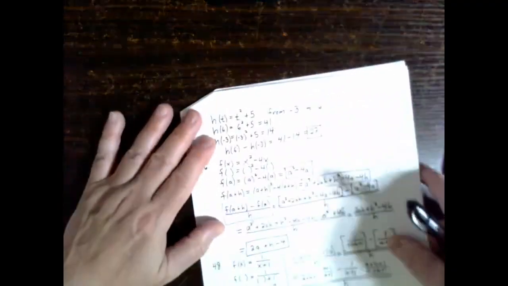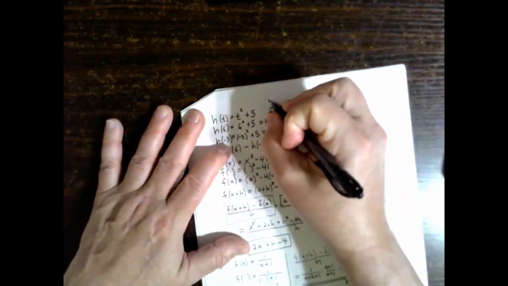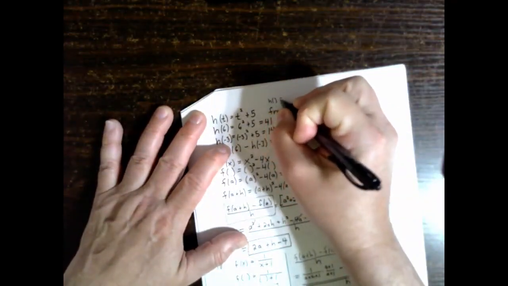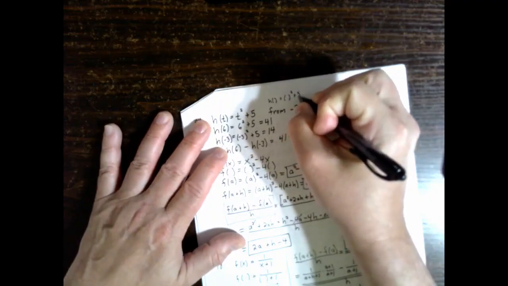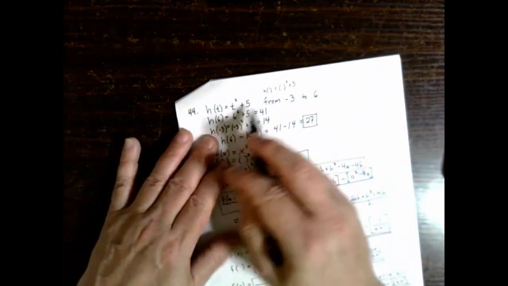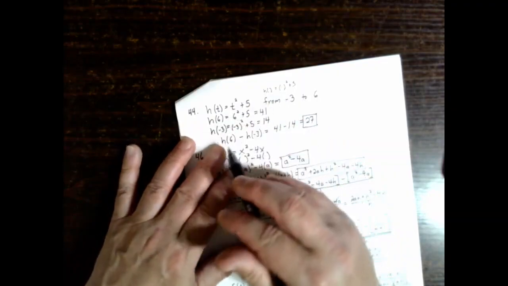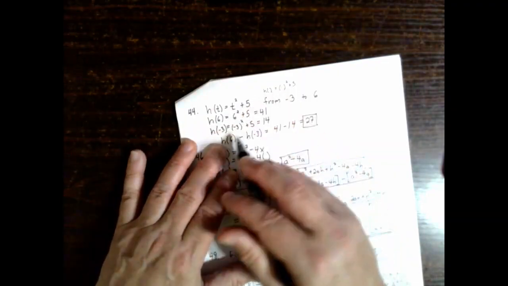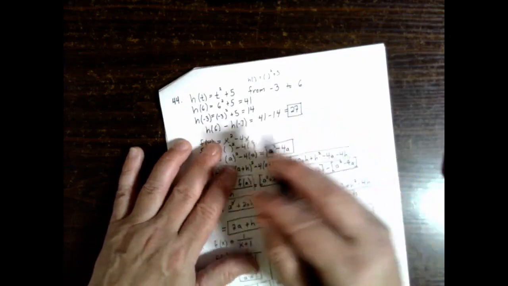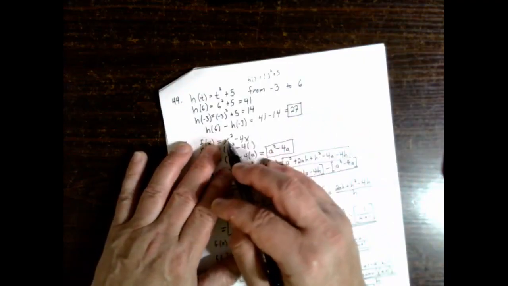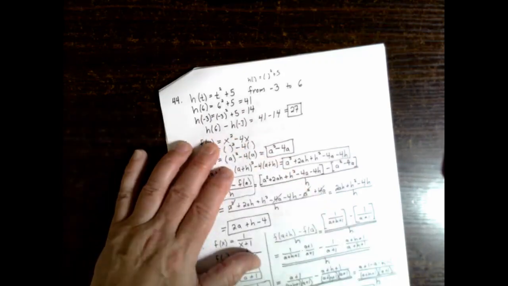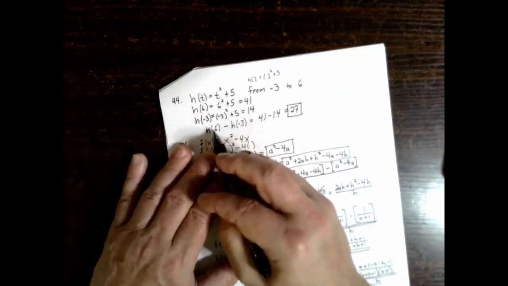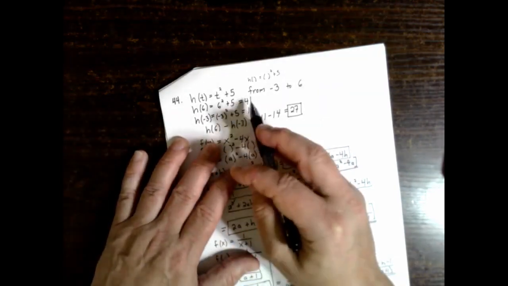Okay, and this one is h of blank equals blank squared plus 5. So you plug in a 6 and you get 6 squared plus 5. Plug in a minus 3 and you get minus 3 squared plus 5. Then finally they ask you to find the net change between 6 and minus 3. So that's just h of 6 minus h of negative 3, which is 41 minus 14.